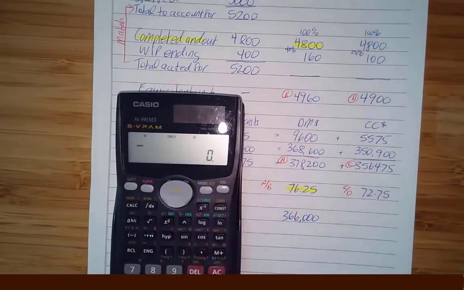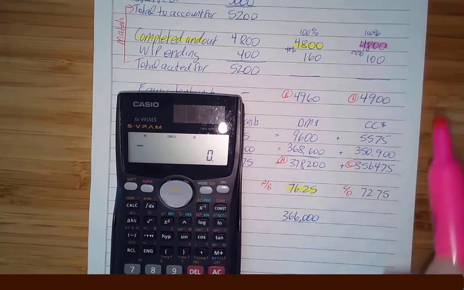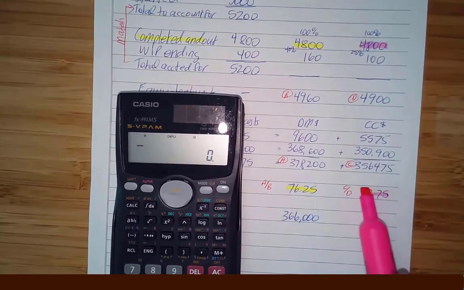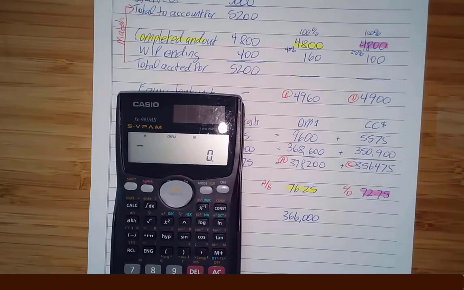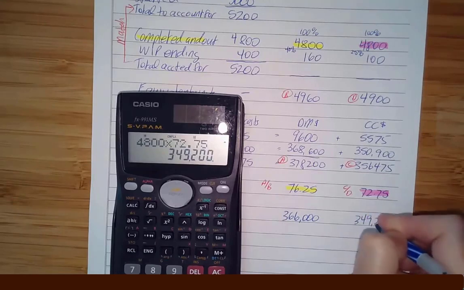What is the conversion costs for the units that are completed? Well, again, I'm going to use a highlighter just to show you what I'm multiplying. I'm taking the total completed and out units and multiplying it by the cost per equivalent unit for conversion costs. 4,800 multiplied by 72.75 is equal to 349,200.